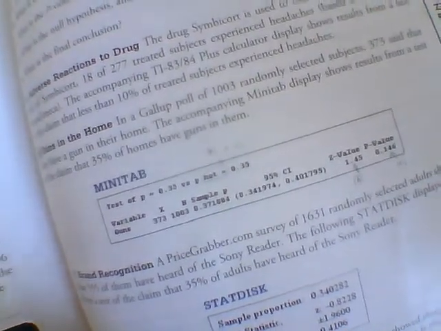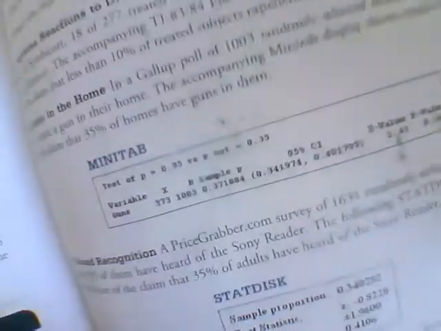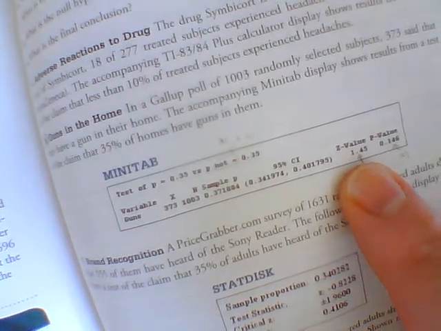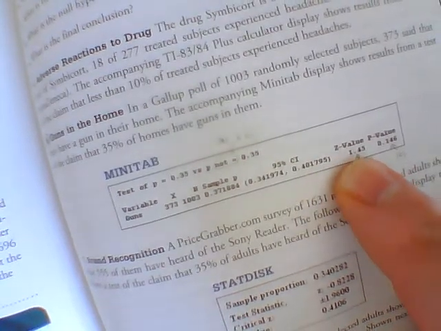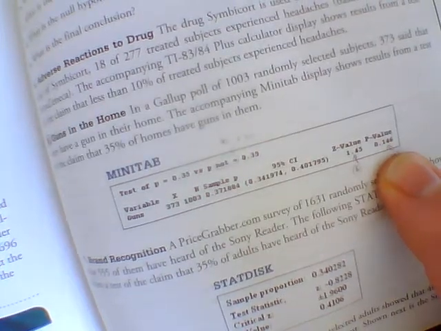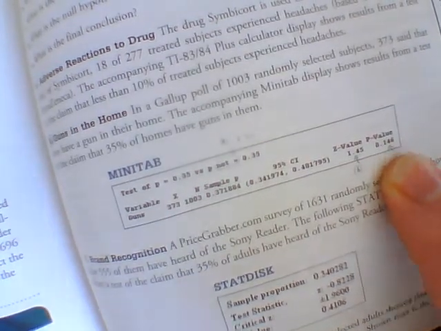Part B then says, what is the test statistic? Okay, so the test statistic is looking right over here. We have a z-value in the test of 1.45. The p-value in the test is 0.145.